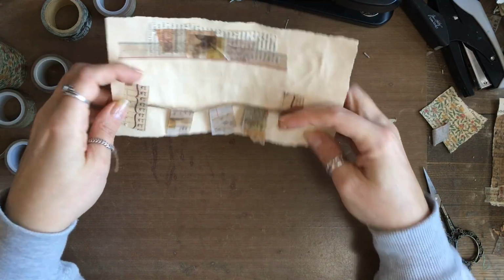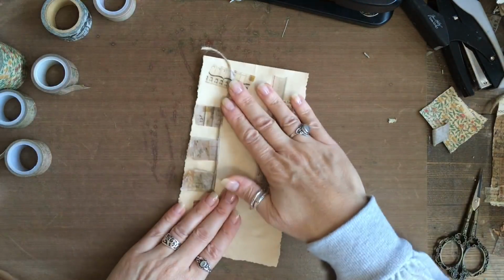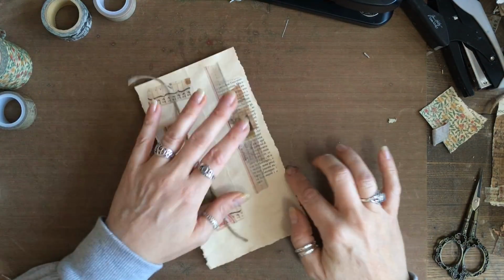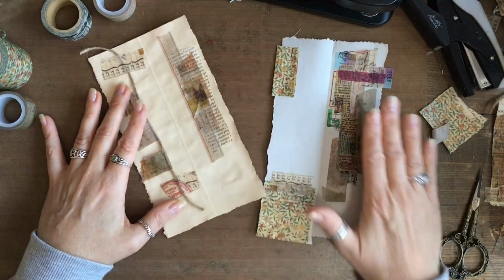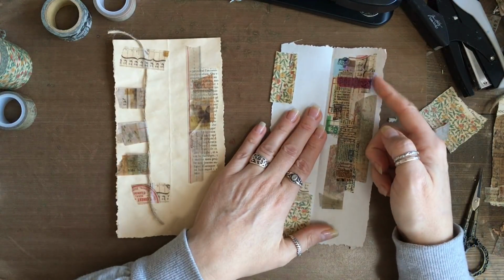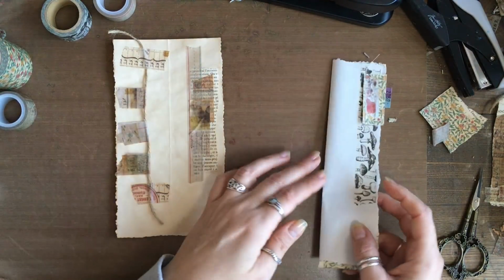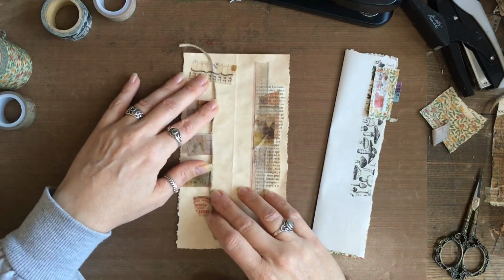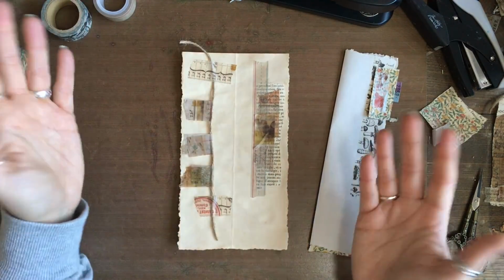You could also have that hanging over the edge of a page. I'm just going to trim that a little bit. Right, so what have we got? We've got adding paper with washi, collage washi, making little tabs with washi, flaps with washi, and hanging washi on string, because why not? That's a little sample.